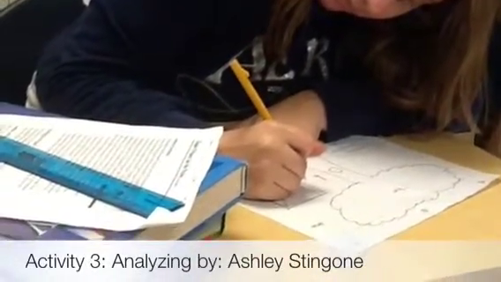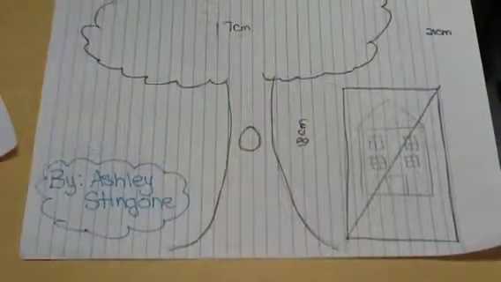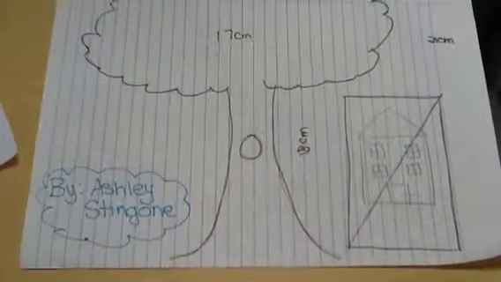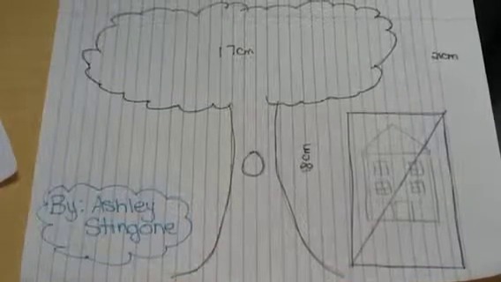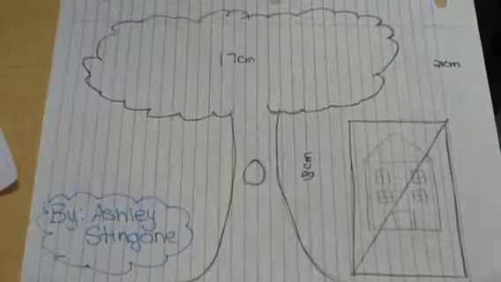Activity 3, analyzing. I drew a tree and a house. I cropped the house out. The tree had a width of 17 centimeters and a height of 18 centimeters. If I were to widen the tree where the house used to be, it'd be 21 centimeters.